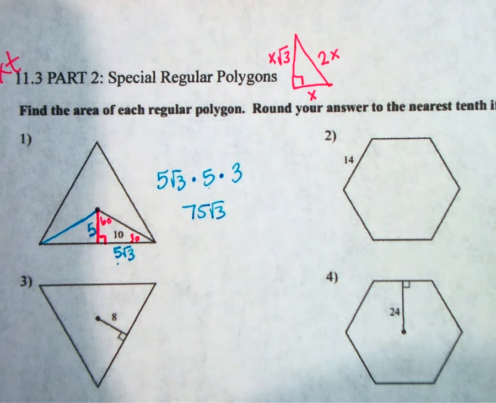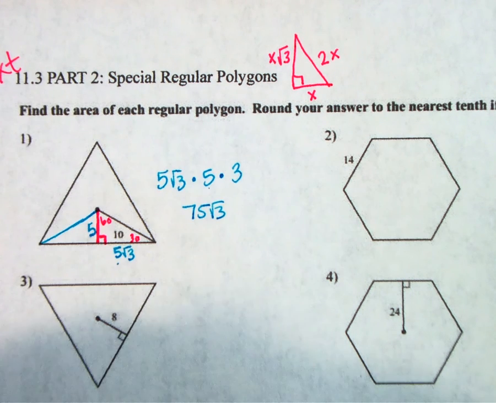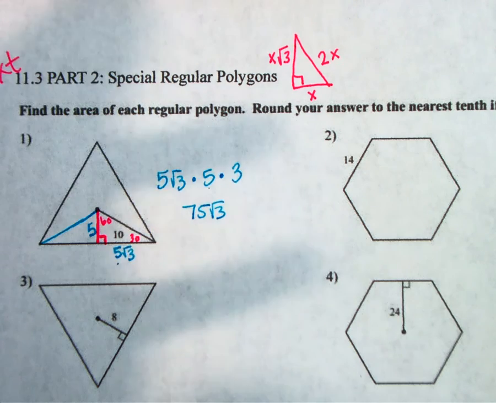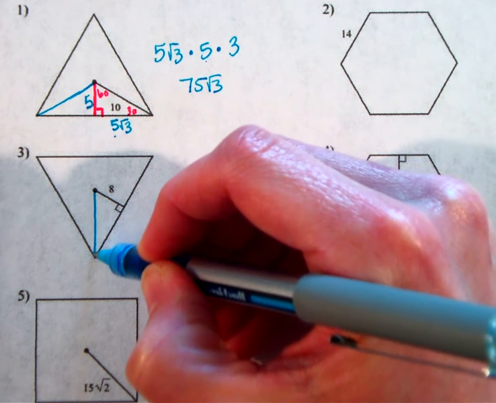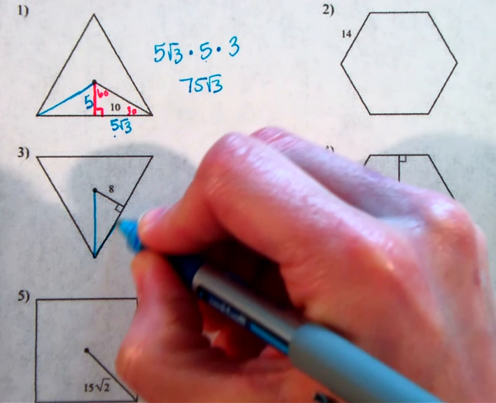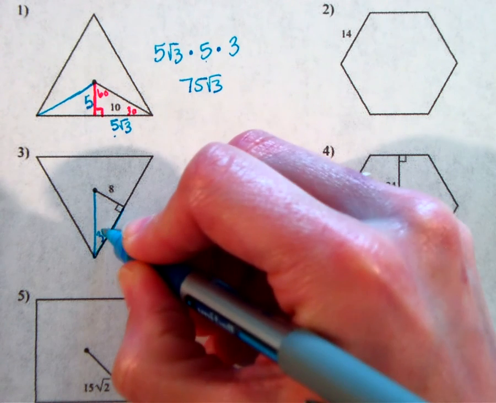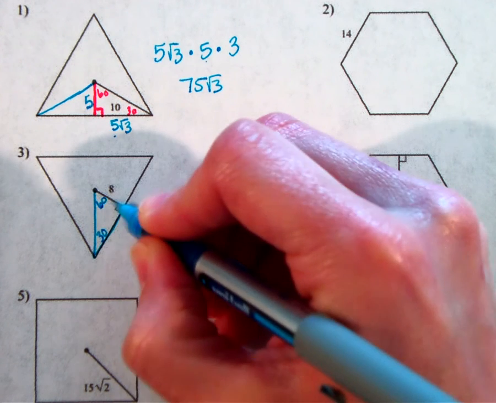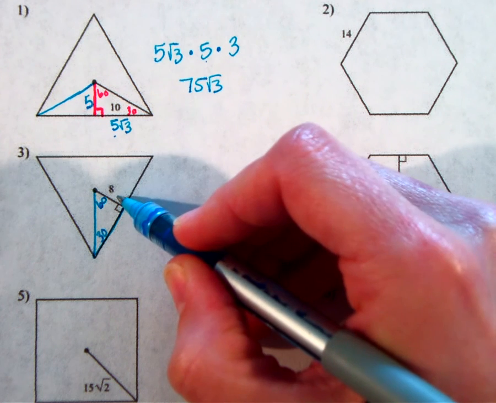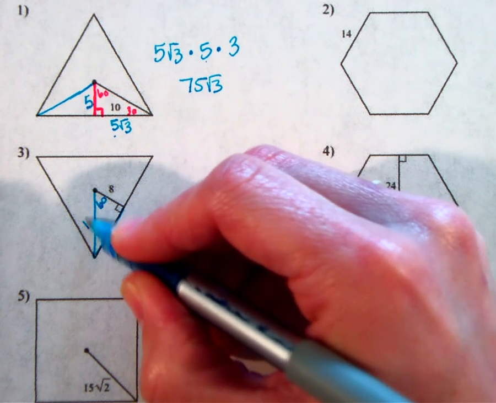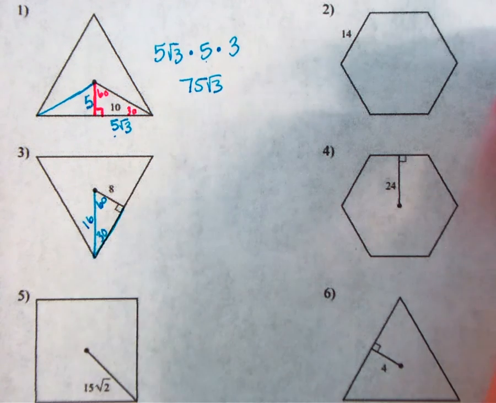Let me show you that again, and there are a couple at the bottom if you want to try it on your own, and the answers are on the back. Here, again, we'll drop this in. This is my 30, 60, and my 90. Across from my 30 is my short side, so 8 is the short side. This would be 16, which I don't need at all.